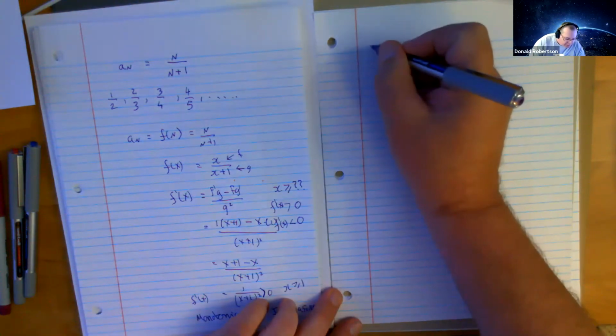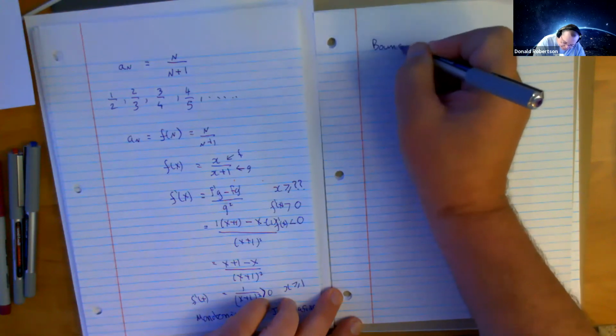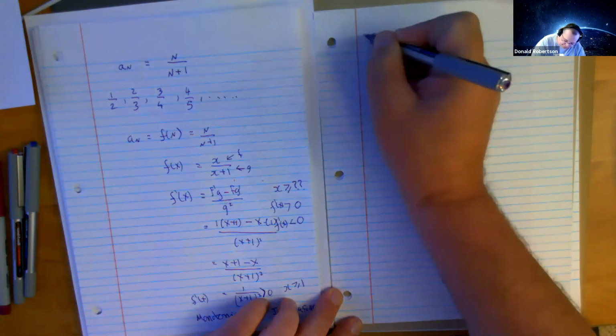Now here's the second part to that. It's called bounded.